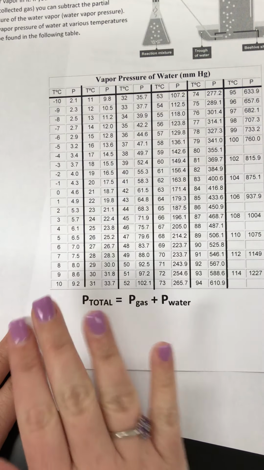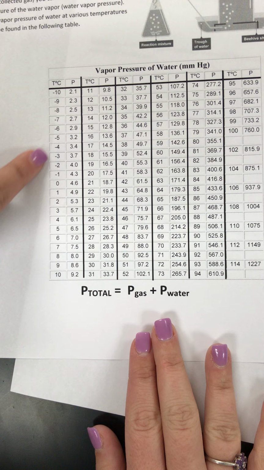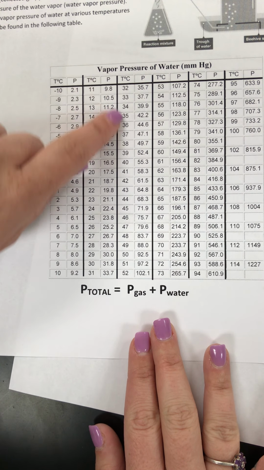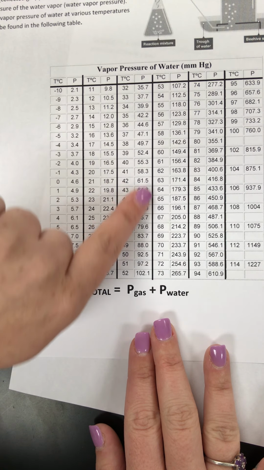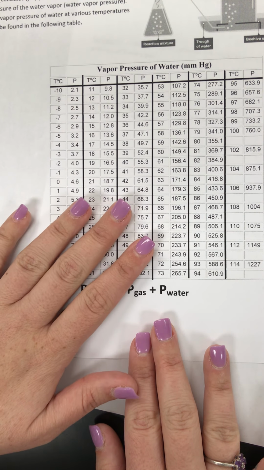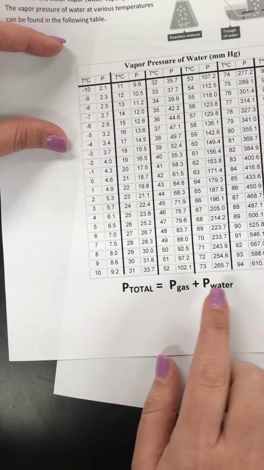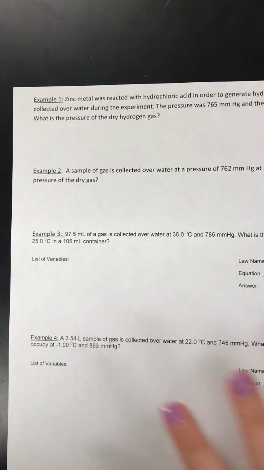So that's what this table is showing. At different temperatures, the pressure of the water changes. So these are the temperatures here, and then next to it, each one is a pressure. I'm going to be doing several examples to show you how you're going to subtract and how you're going to do that, because I just want the pressure of the gas, okay? So let's look at example 1. We're going to start off real simple.